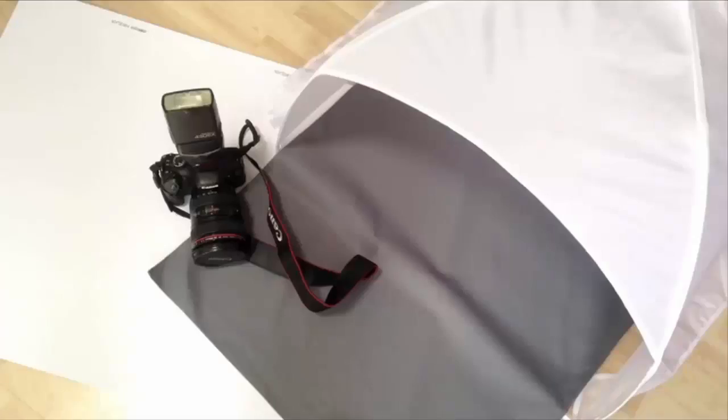So here's my general setup. I have a tent, a white piece of card and a pretty decent camera, lens and external flash. Now don't worry, I will also show you ways to photograph if you don't have this setup. Now there's full courses on photography on Skillshare, so I won't go into the technical aspect too much, but I want to show you your options.